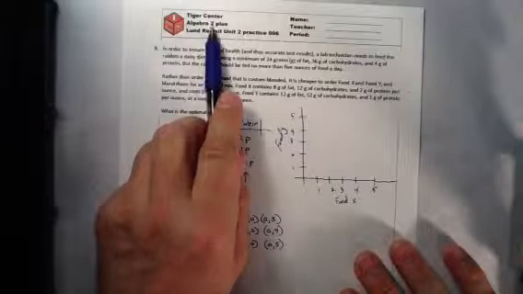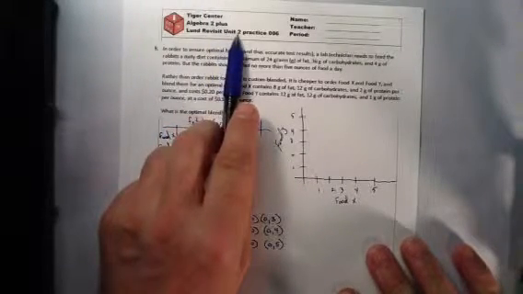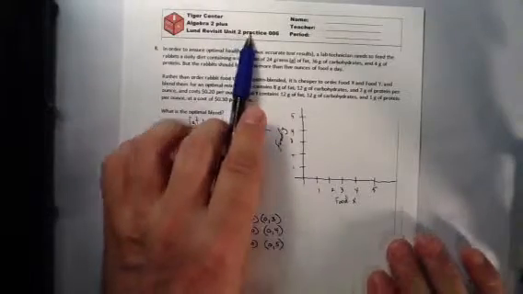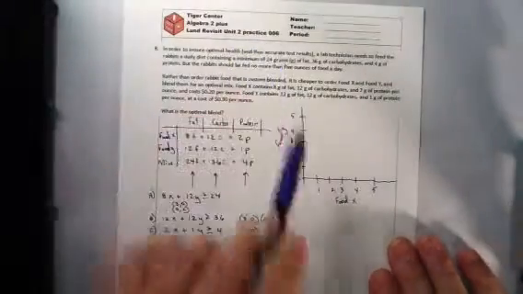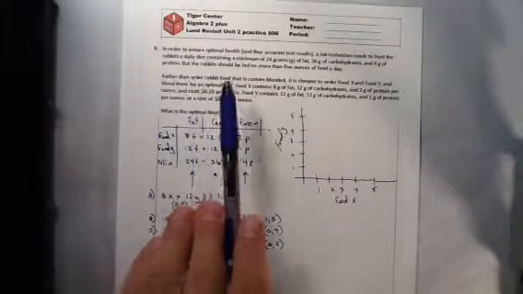I'm Mr. Monty. Today we're working on Algebra 2, Unit 2. We're revisiting the systems of equations, and here's practice 006. One of those difficult context problems. Let's take a second and make sure that we understand what we're reading here.